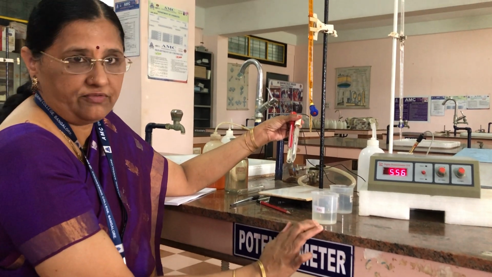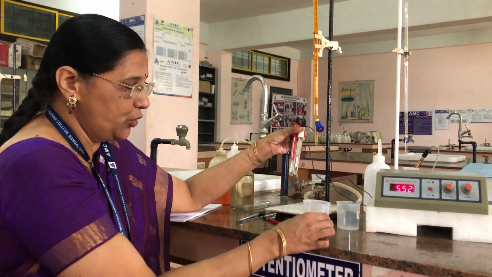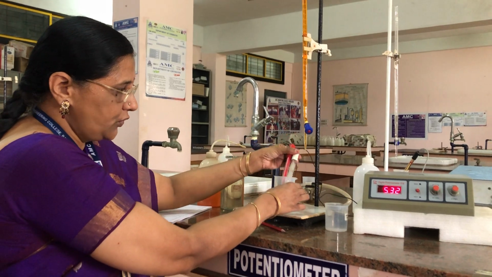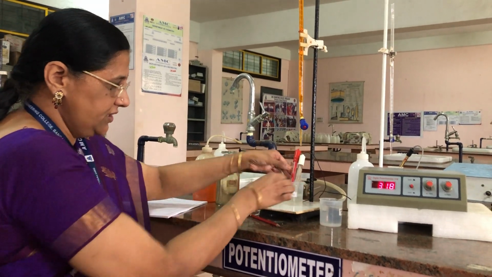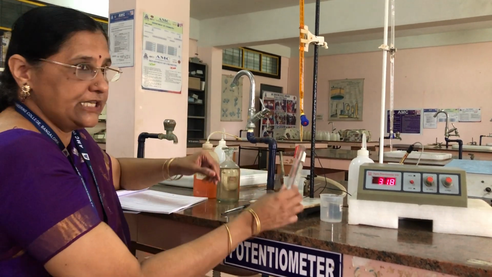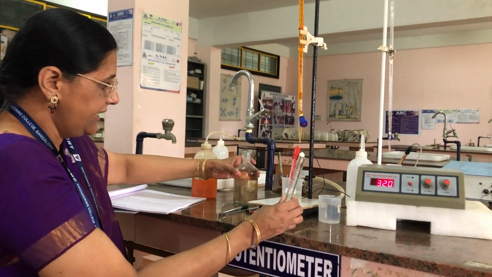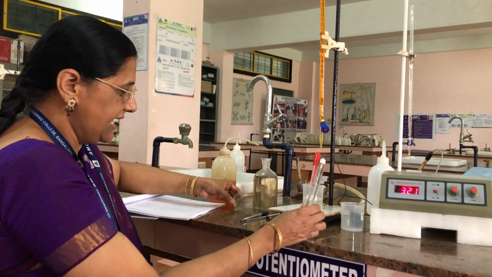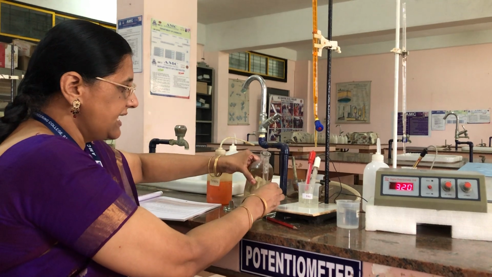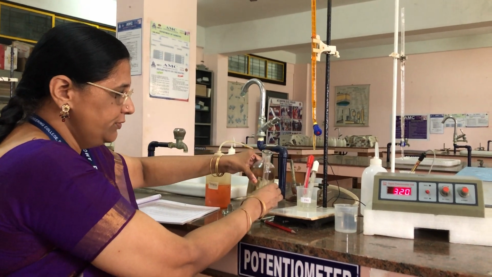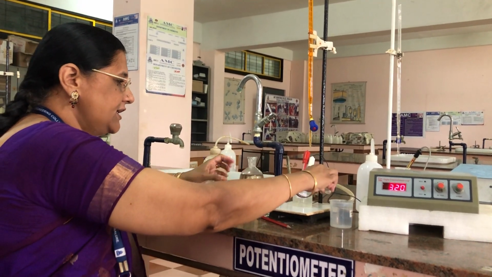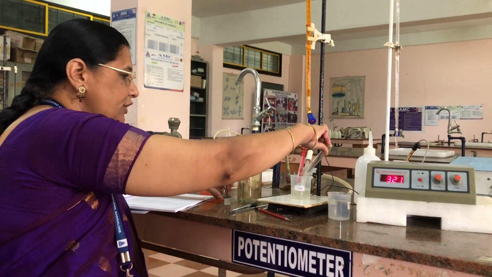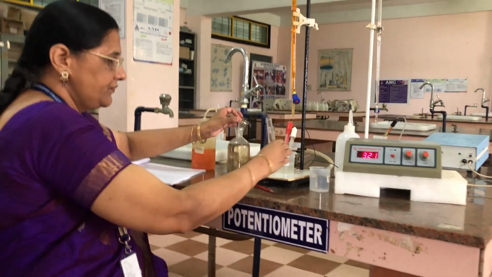Ferrous ammonium sulfate solution. No need to add water. Dip the two electrodes in the FeS solution. Now take a test tube and a reagent bottle containing sulfuric acid, take one test tube of sulfuric acid, and add it into the FeS solution.